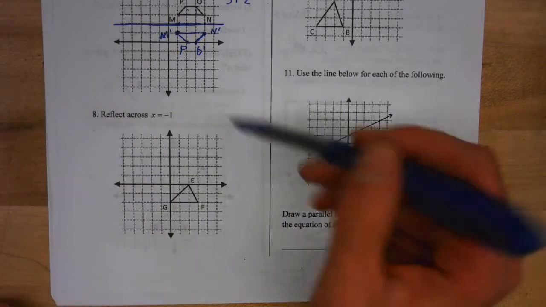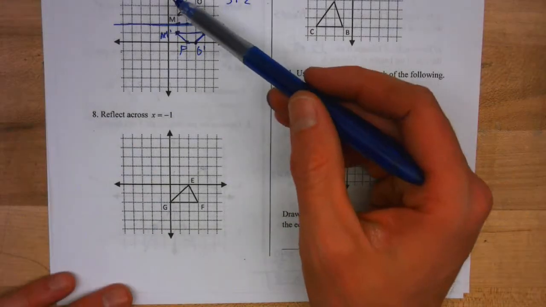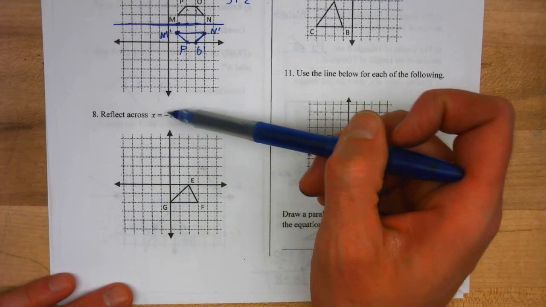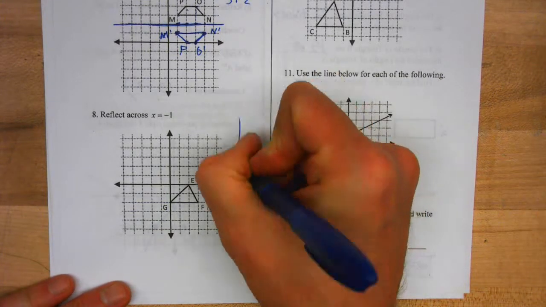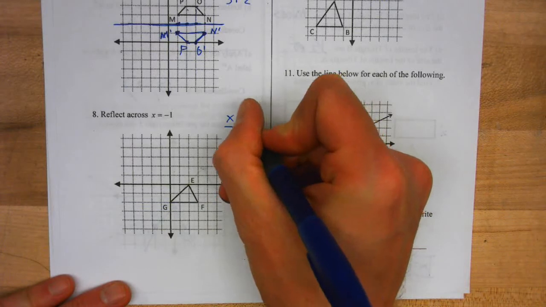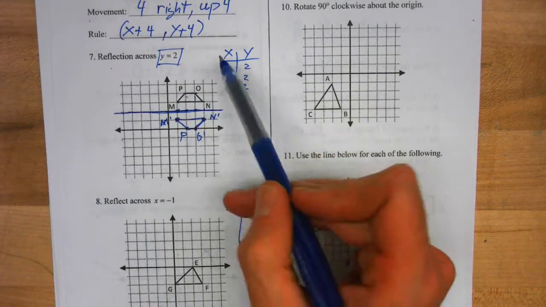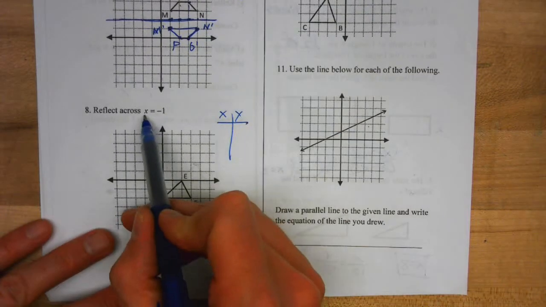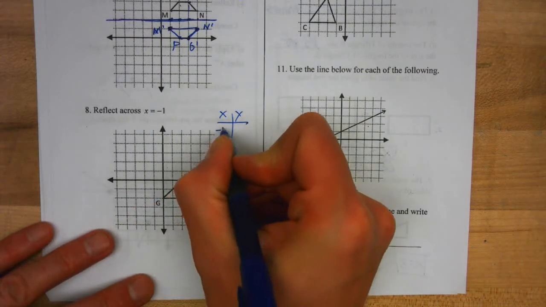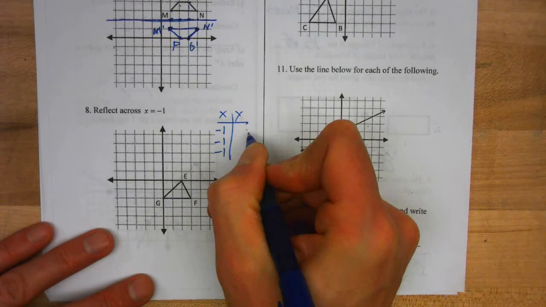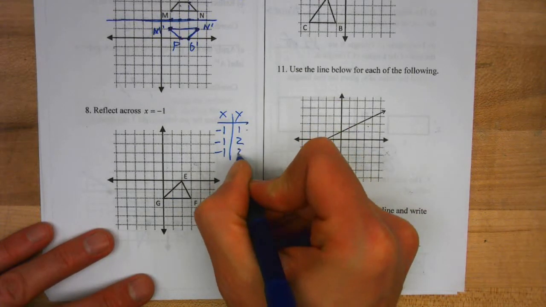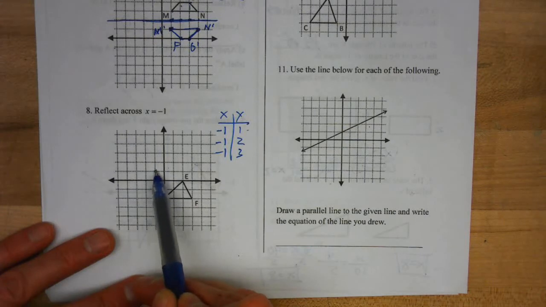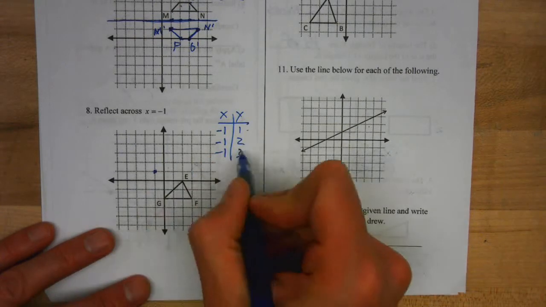Okay, next one. Really similar to the last one that we just did, where we're reflecting across an axis. What you need to do is draw the axis first. And again, we're just going to start off with x and y. And just like the last one, where if it was y equals 2, y is always 2, then if it's x equals -1, then x is always -1. And then we can put in whatever you want for y. And so we can go -1 and then up 1, put a dot. And then -1 up 2.